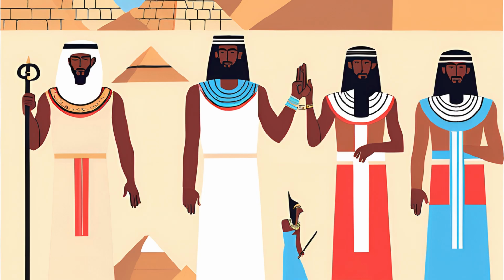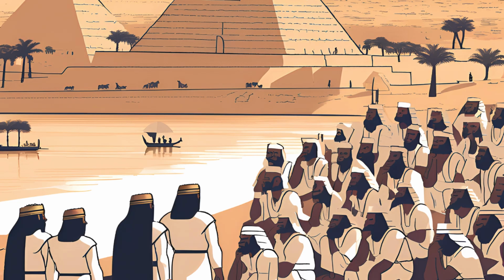Each plague was targeted, not random. They confronted specific Egyptian gods or cultural foundations, and God progressively escalated the plagues in severity.